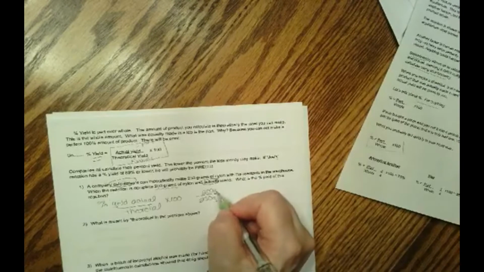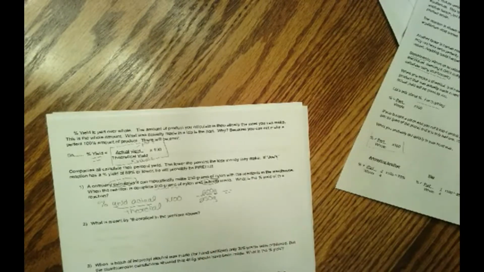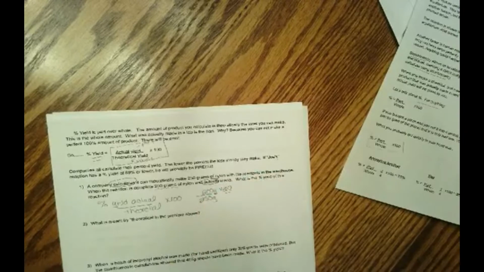Most importantly, they have to be in the same units, okay? So now, plug that in your calculator, and you're going to get 200 divided by 250, and don't forget to times it by 100. I automatically always do that.